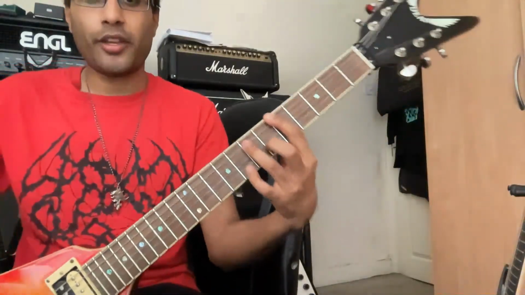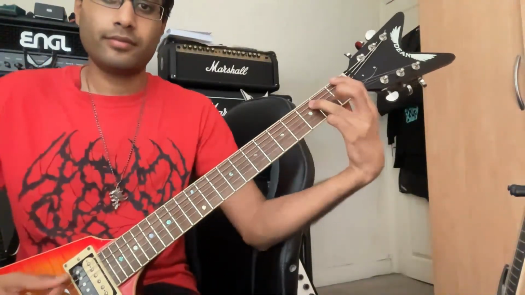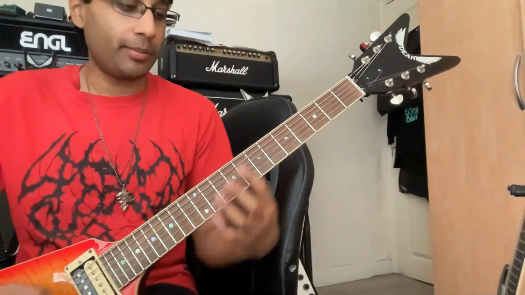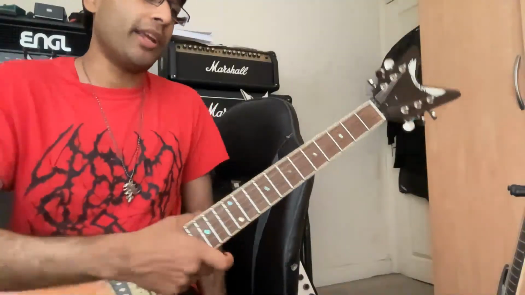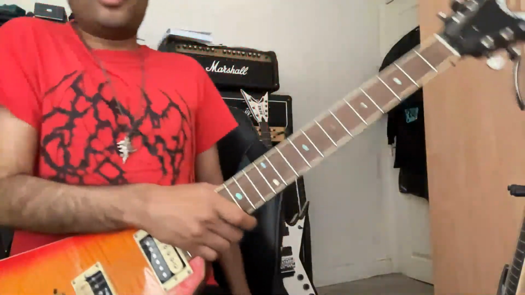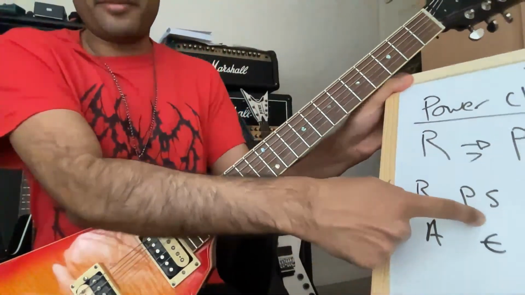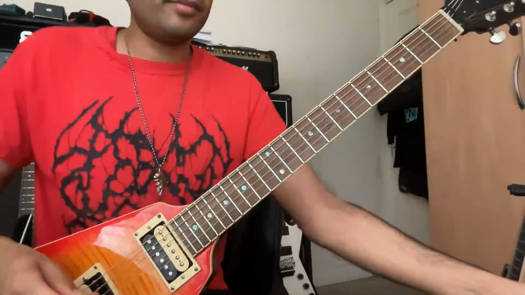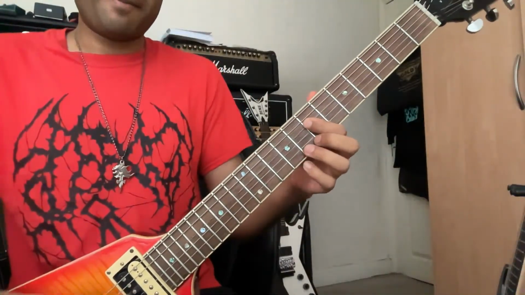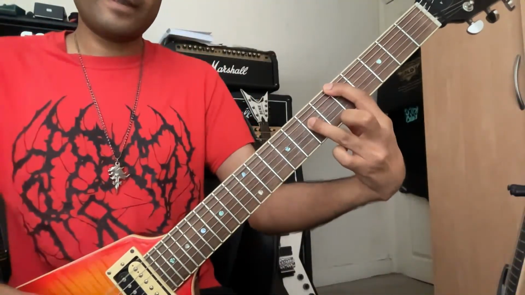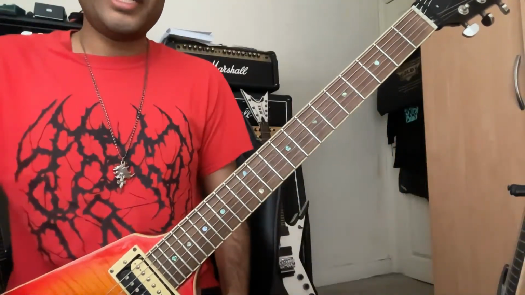So that's how you get your regular power chord shape, which everyone has played. Everyone has also played this chord shape: root, perfect fifth, plus another root. Now another root is here. We have an A note on the D string on the 7th fret.